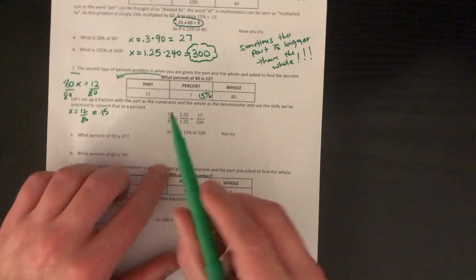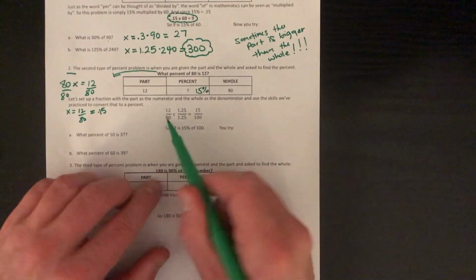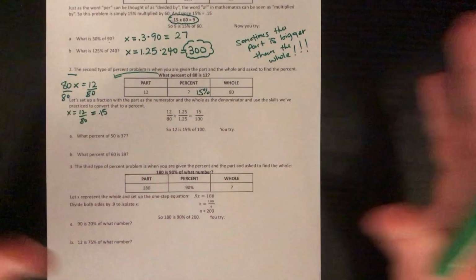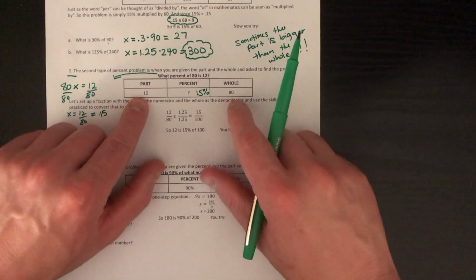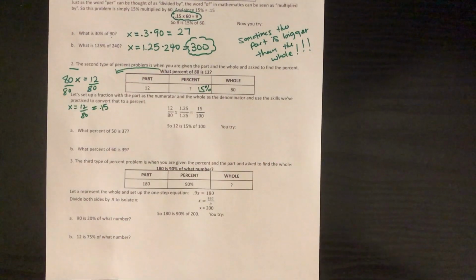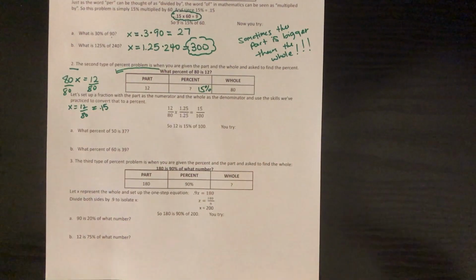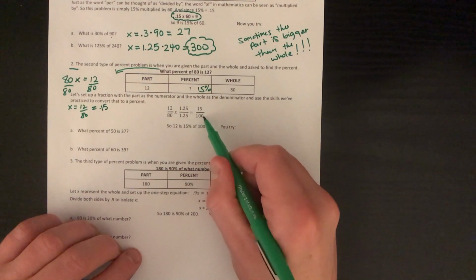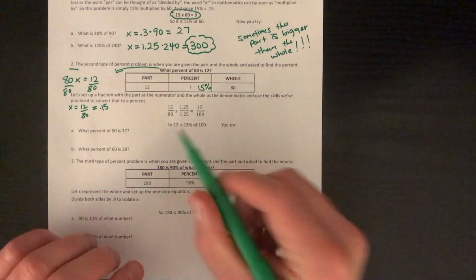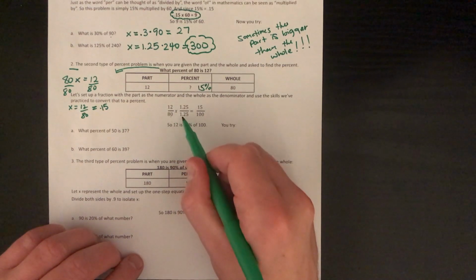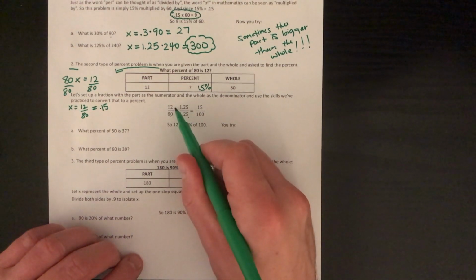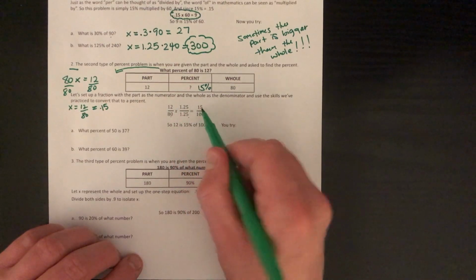And so another way you could do this question is right here. You could just set up the fraction 12 divided by 80 because you understand, okay, I have a part of 12 and a whole of 80. So I have this ratio of parts, right? 12 to 80. And to find a percent, I want to turn that into a ratio out of 100 because that's what percents are. Well, if you multiply 80 times 1.25, you get 100. So you have to multiply the top also by 1.25 and you get 15.